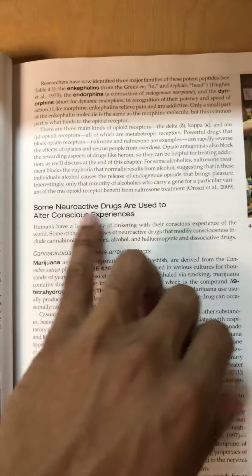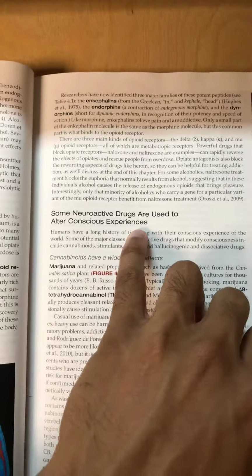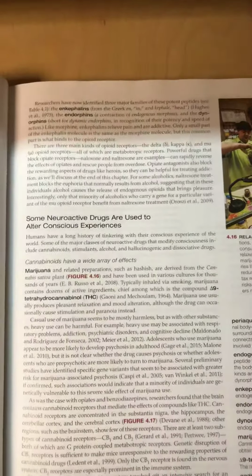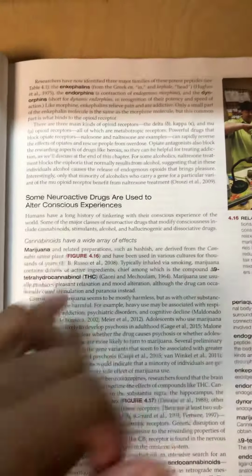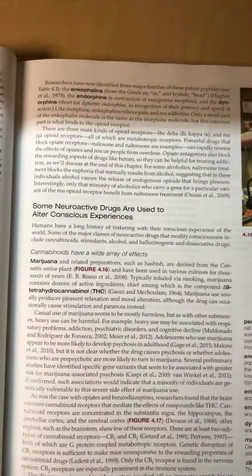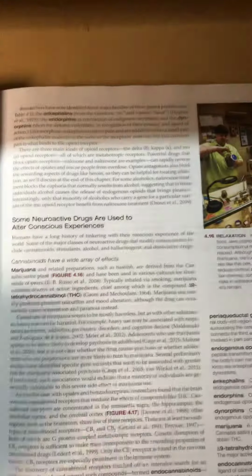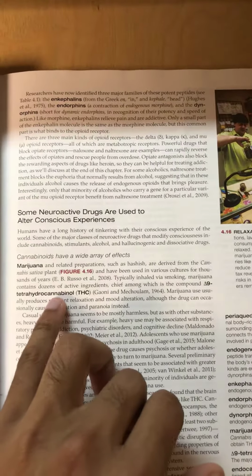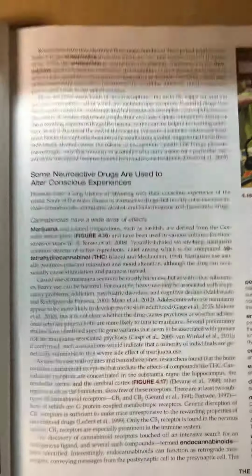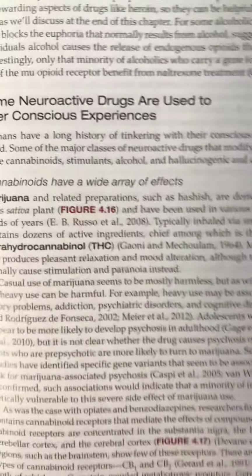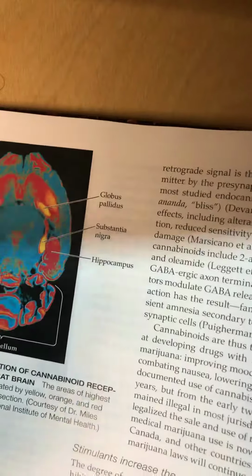So some neuroactive drugs are used to alter conscious experiences. For example, we're going to talk about marijuana. It produces a pleasant reaction, mood alteration, and paranoia through the compound tetrahydrocannabinol, also known as THC. Receptors of cannabis are found in the globus pallidus, substantia nigra, and the hippocampus.